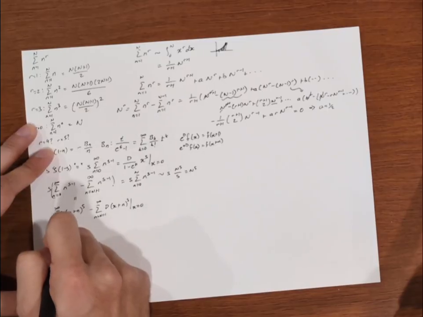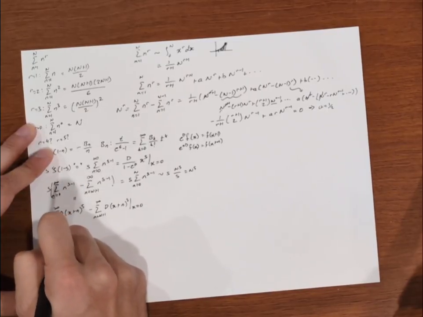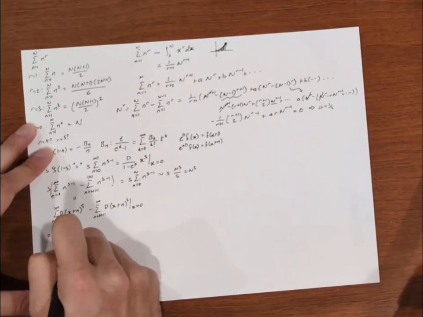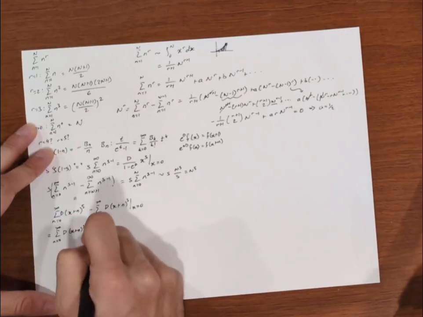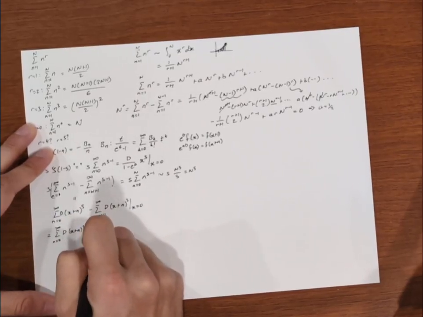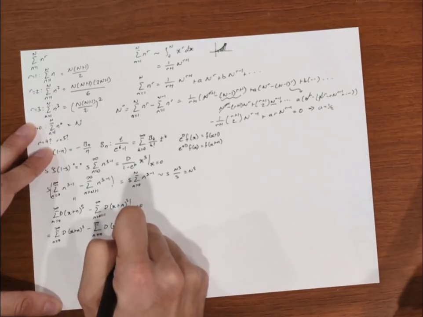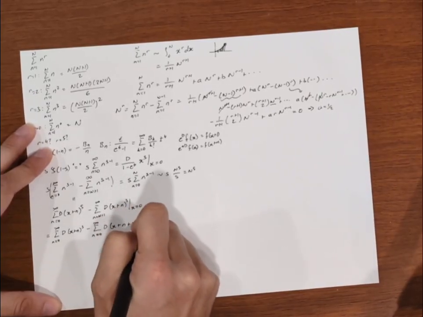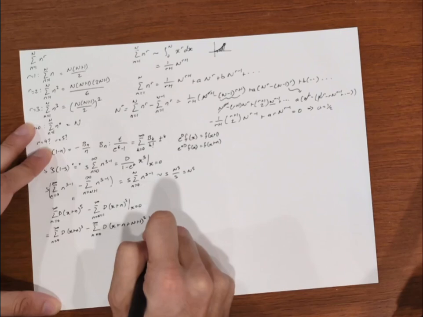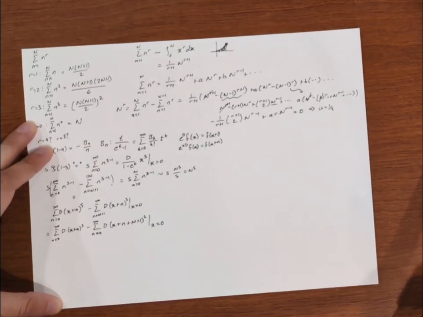So what I'm going to do is rewrite this as the sum from n equals 0 to infinity of d/dx of (x plus n) to the s, minus the sum from n equals 0 to infinity of d/dx of (x plus n plus 1) to the s. All of that evaluated at x equals 0, taken at the end of the day. Okay.